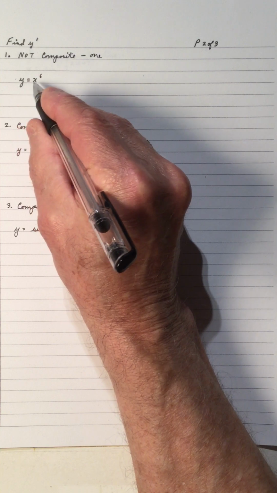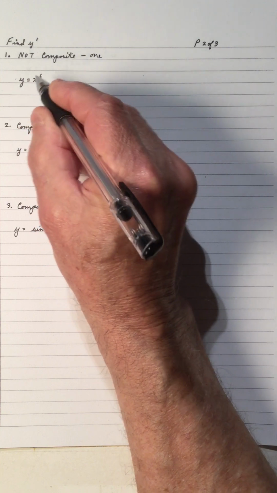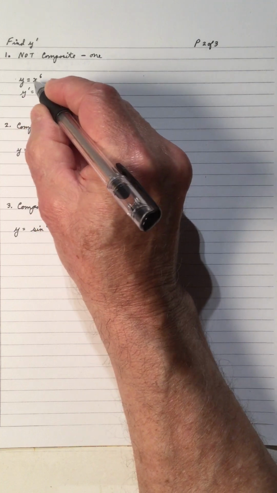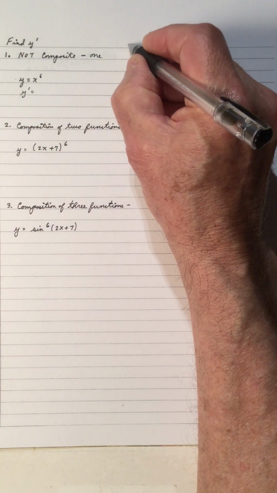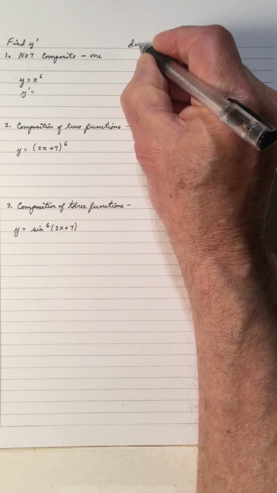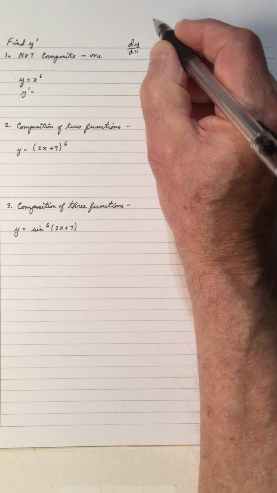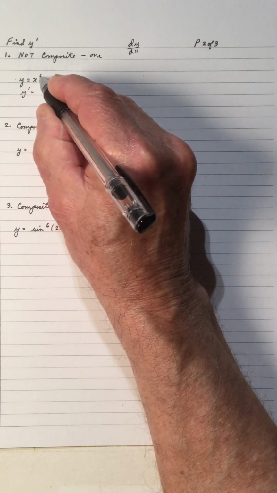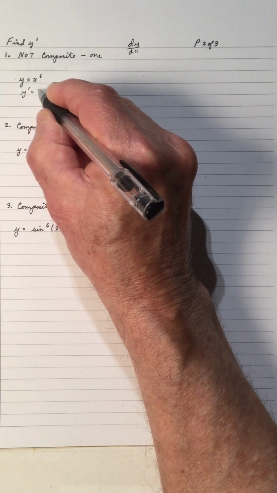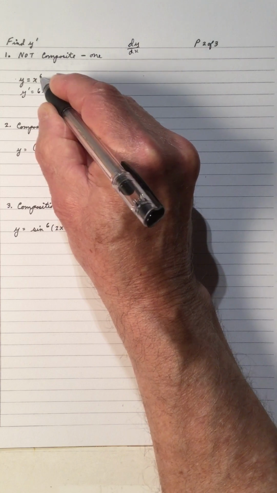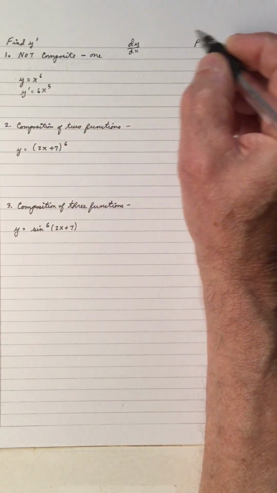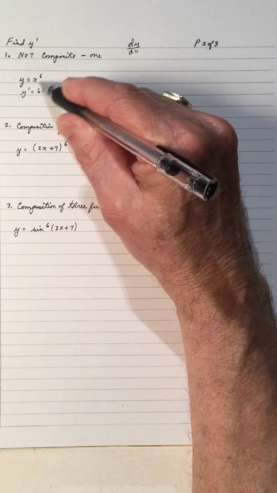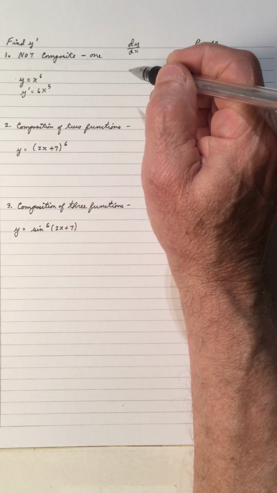So this is y equals x to the sixth. The derivative y prime is the derivative of y. Remember, y prime is dy/dx. That means you do the derivative of y in terms of x. So that becomes the power of 6 in front, 1 times 6 is 6, and 6 minus 1 is 5. So when it's not composite, just a plain function in terms of x, we have one derivative to do.